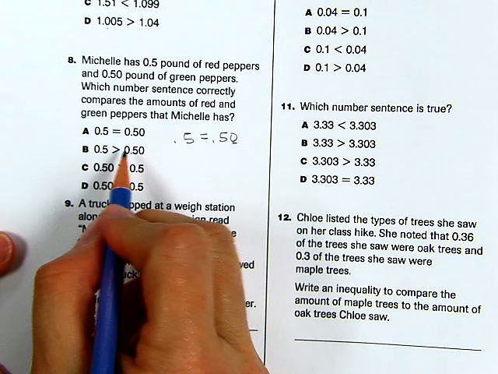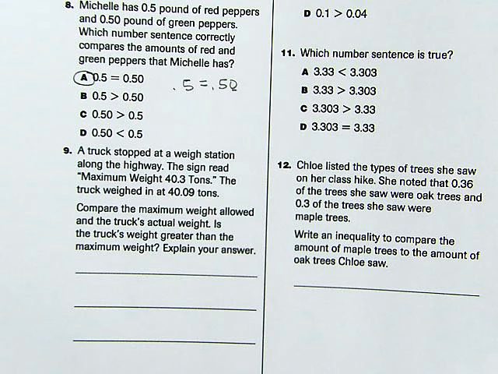Number 9. A truck stopped at a weigh station along the highway. The sign read maximum weight, 40 and 3/10 tons. The truck weighed in at 40 and 9/100 tons. Compare the maximum weight allowed and the truck's actual weight. So we've got to do a comparison sentence. So two questions. Is the truck's weight greater than the maximum weight? Explain your answer. Well, let's look.